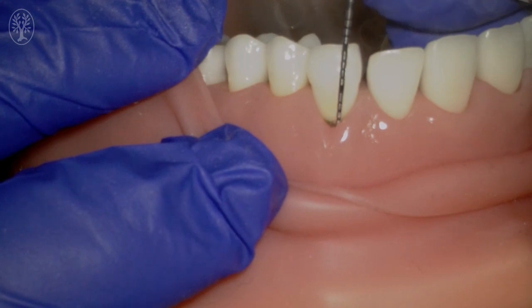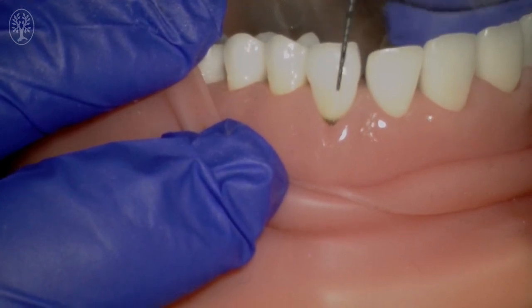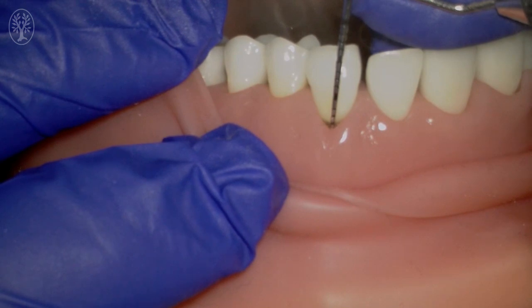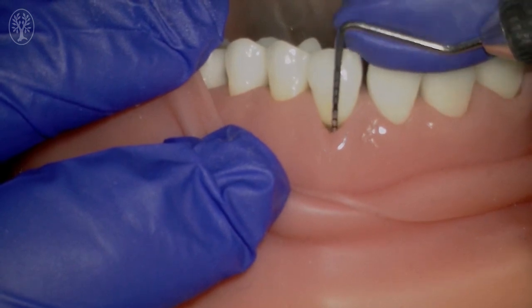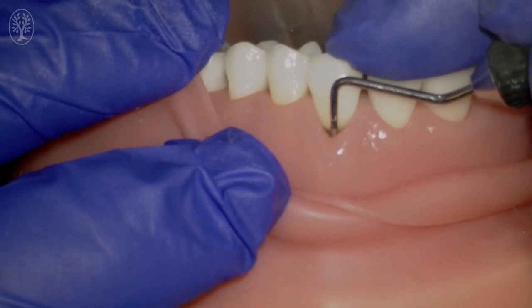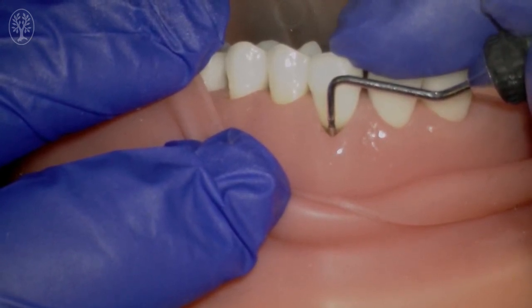Here is another case where the cement-enamel junction is visible on the facial side. So again, find the cement-enamel junction. Fully insert the probe. And here the attachment level is 14 mm with a recession of 1 mm and a pocket depth of 13 mm. As before, the math adds up.